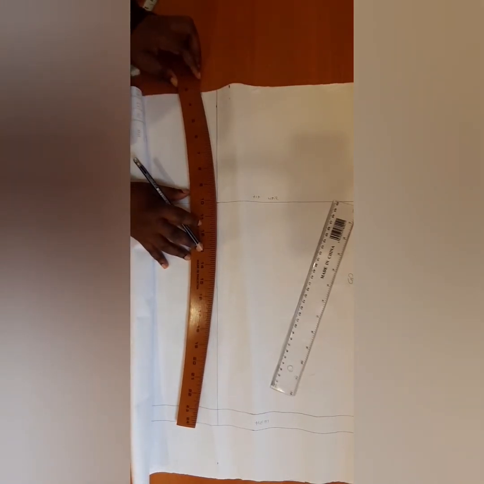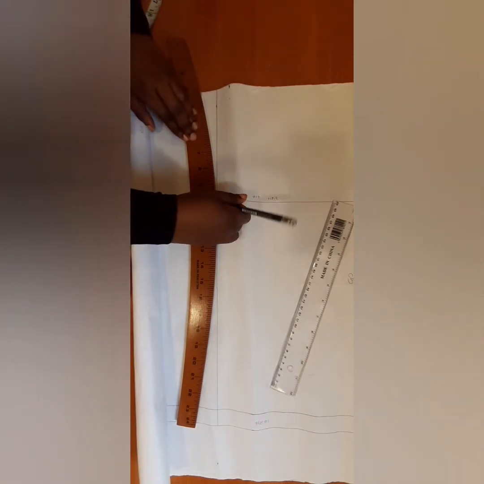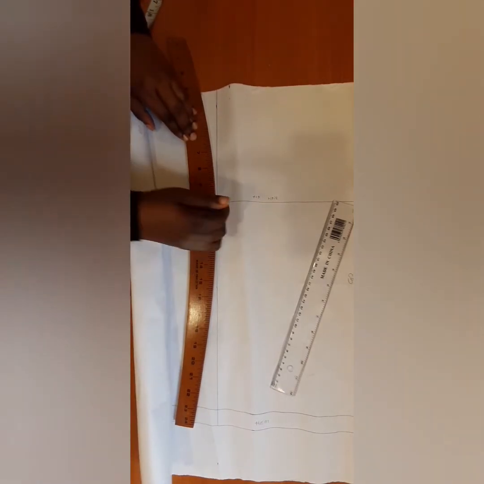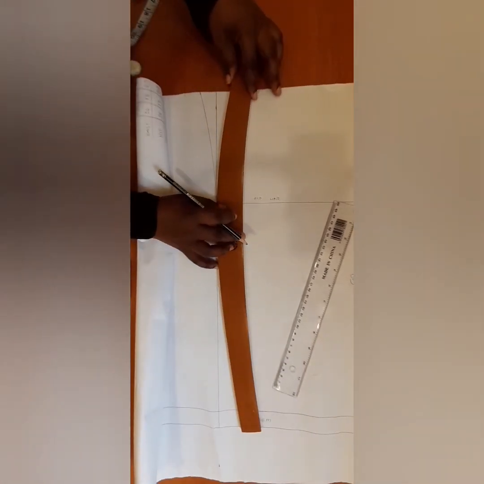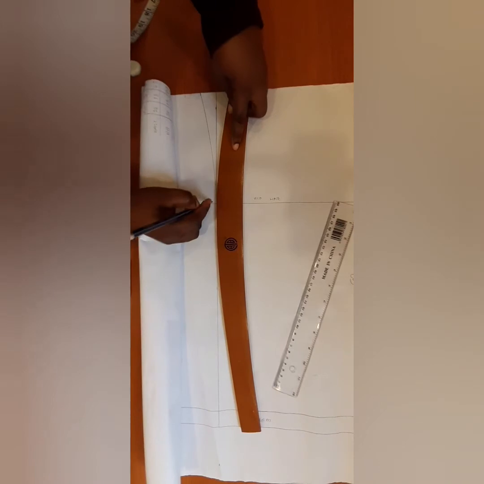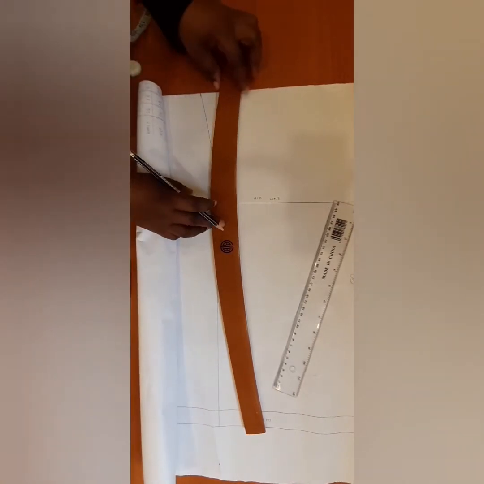So you have your hip, and then you just reverse it, and then you have your hip, right?